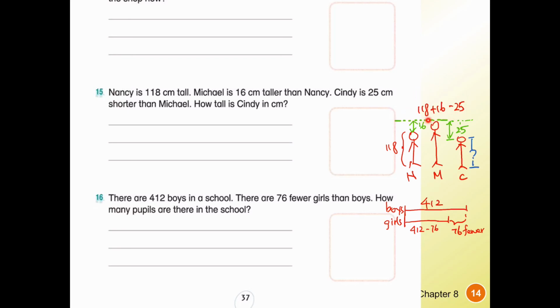So it involves three numbers here, so make sure you have a second step. And the sentence would be Cindy is the answer that you come up with. So this cm is the unit here, and you have to put the word tall at the very end.